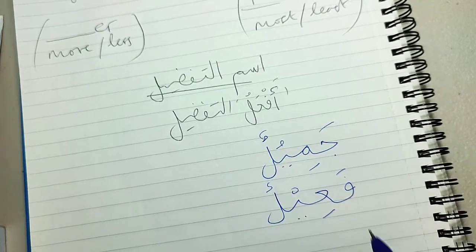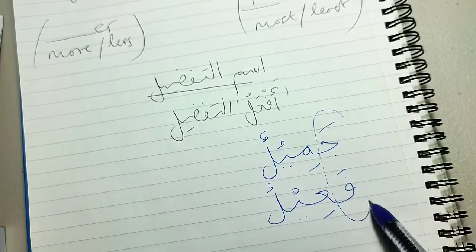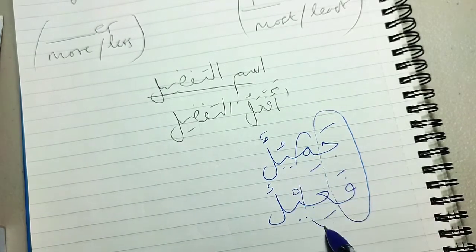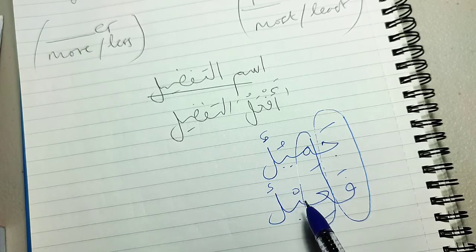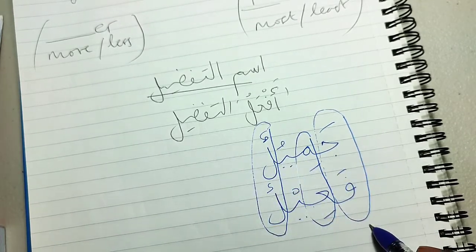What does that mean? It means jim is on the scale of fa, which is the first root letter. That means jim is a root letter. The second root letter is mim because it matches with the ayn. Ya is not a root letter. So the final root letter is the lam. So we have our 3 root letters.